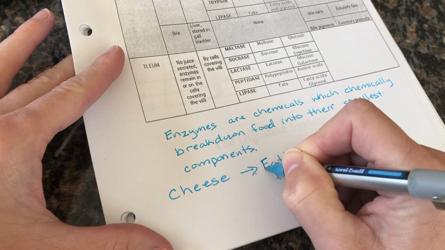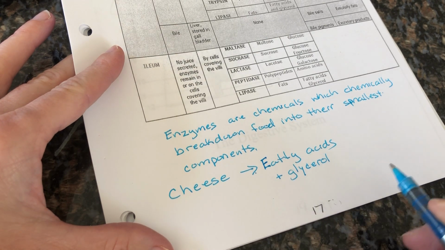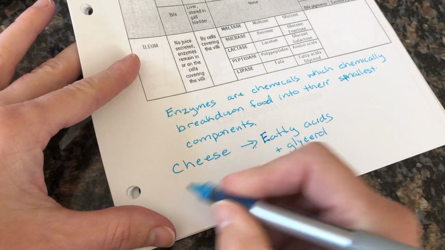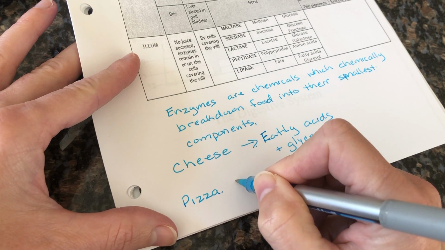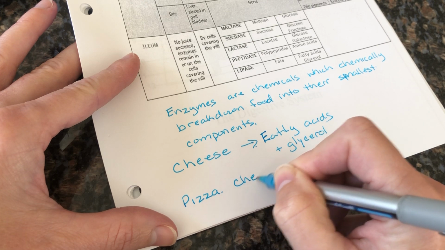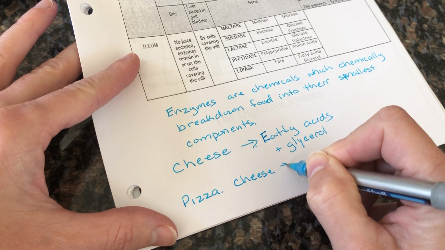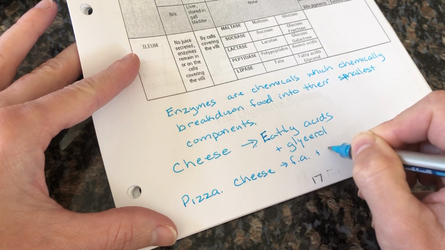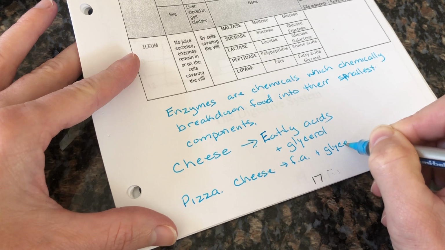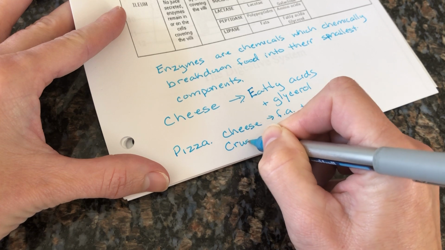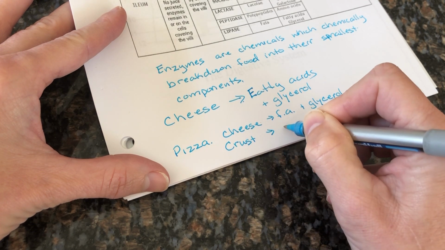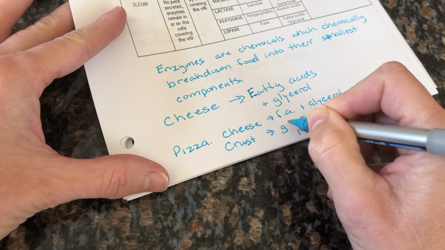Okay, so this is going to be fatty acids and glycerol. I'll just go back to the pizza. If you have a pizza and you've got a cheese pizza, then the cheese is going to be broken down into fatty acids and glycerol. And then we can say the crust is going to be broken down ultimately into glucose.